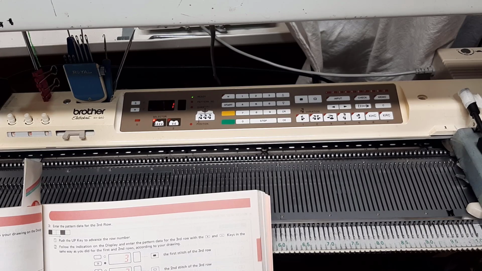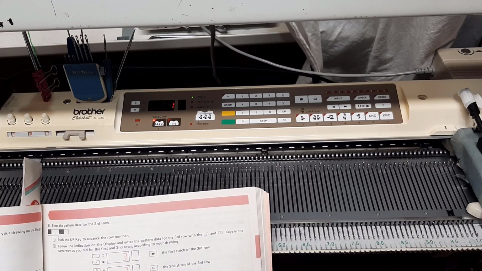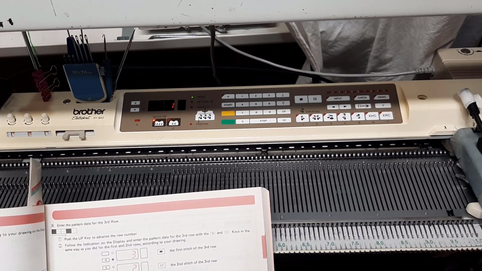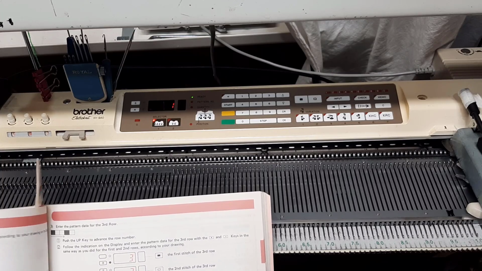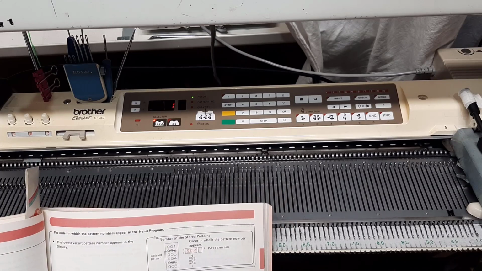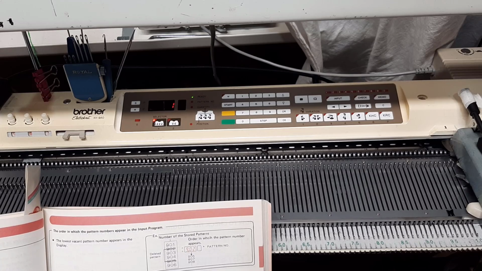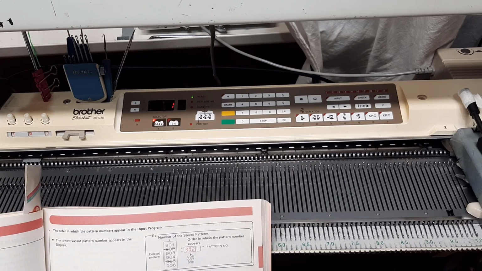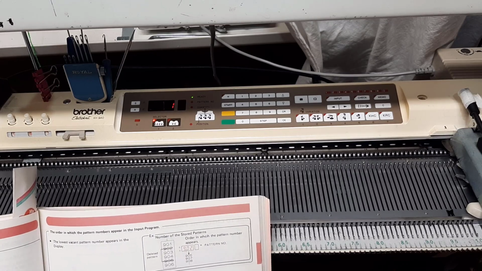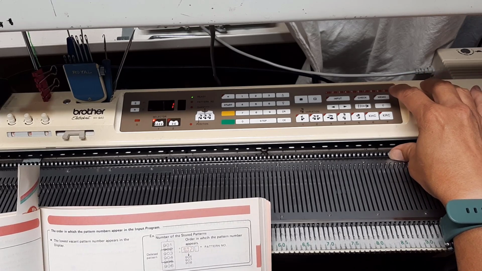When you want to knit using the pattern which is allocated by the computer, enter this when the input number. How to delete a pattern. Okay, so enter the number that you want to delete and push the C key.